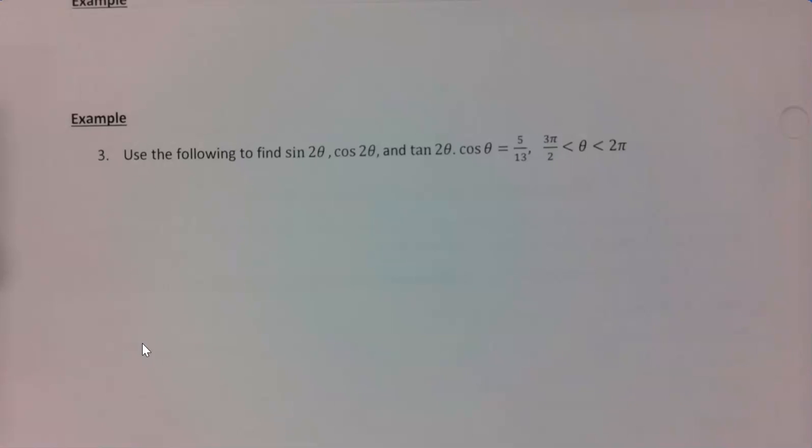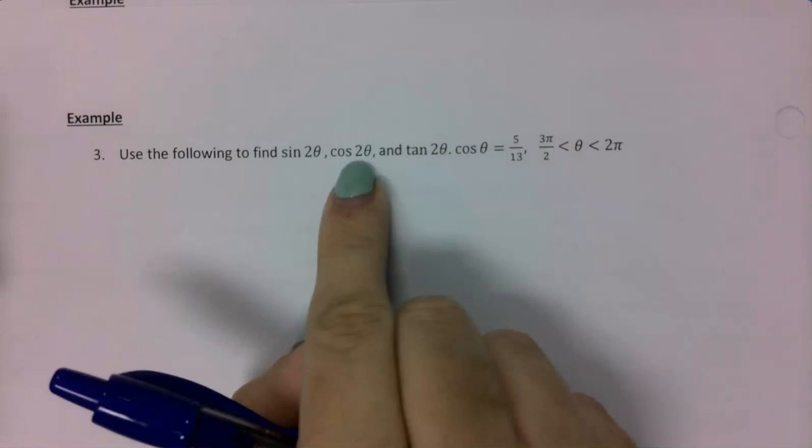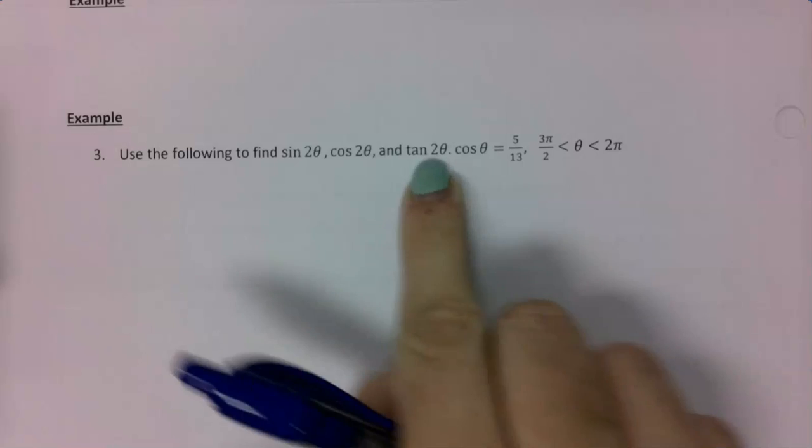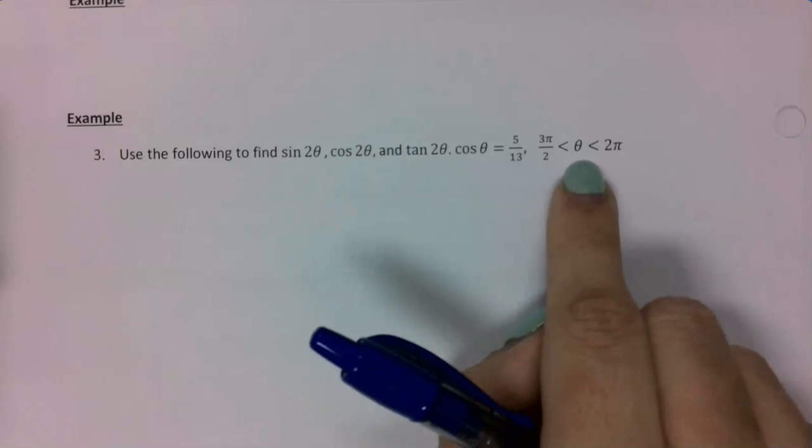Okay, so number 3. It wants me to find sine of 2 theta, cosine of 2 theta, tangent of 2 theta. It gives me that cosine is 5 over 13, and it tells me it's between 3 pi halves and 2 pi.